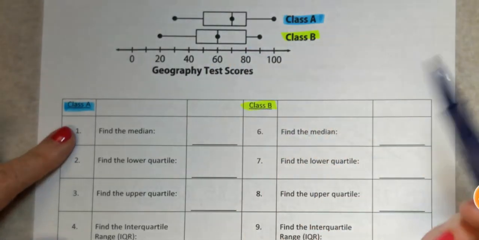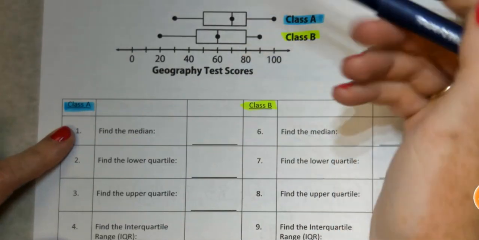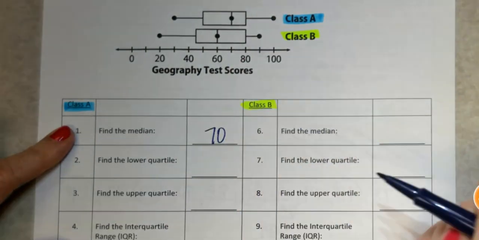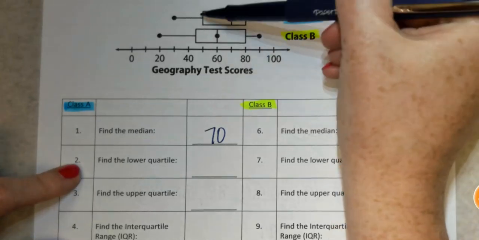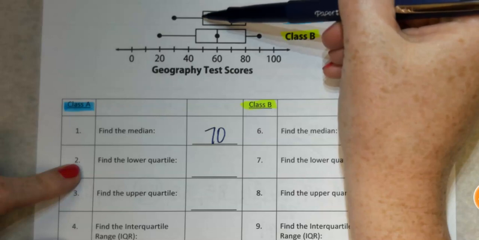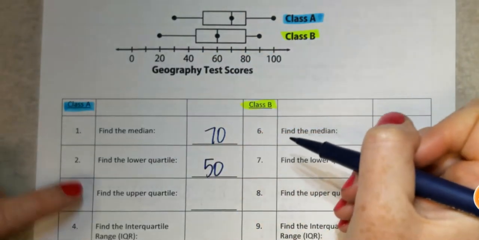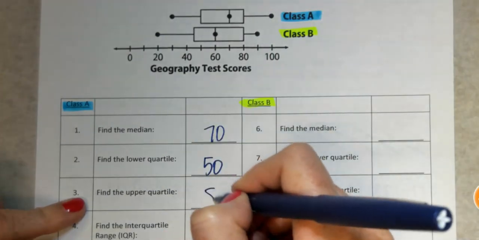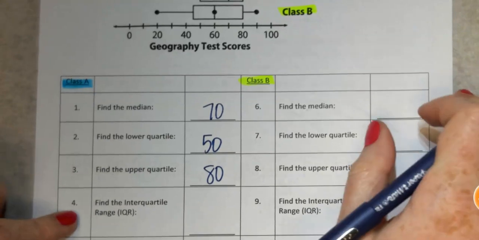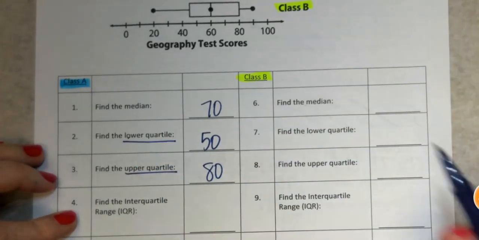All right, the median is our middle dot in the box, and it is at 70. Lower quartile, okay, is the start of the box, and the start of my box A is at 50. Upper quartile is the end of the box, and it is at 80. The IQR is the upper quartile minus the lower quartile.